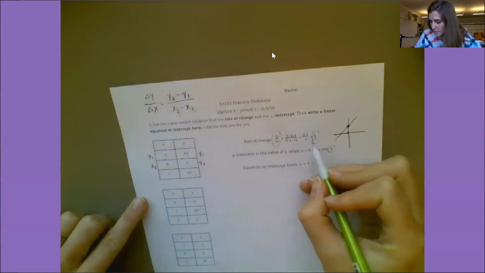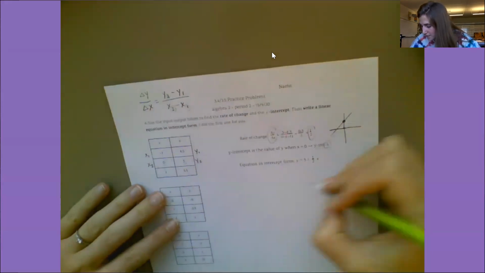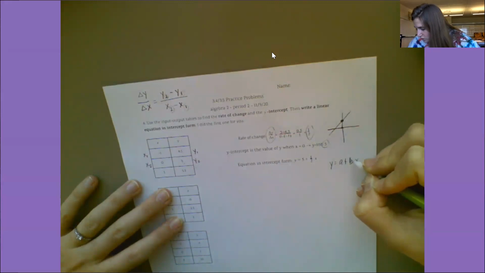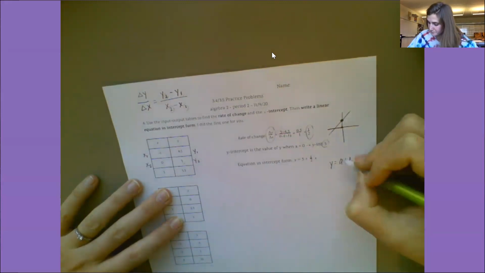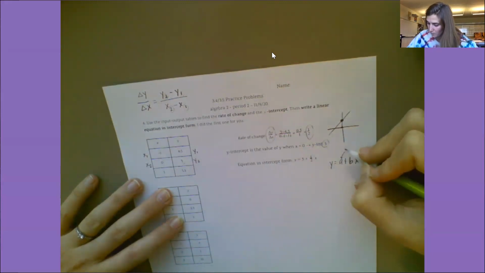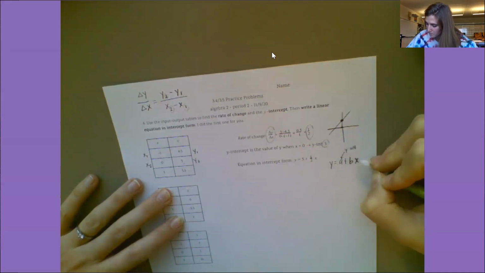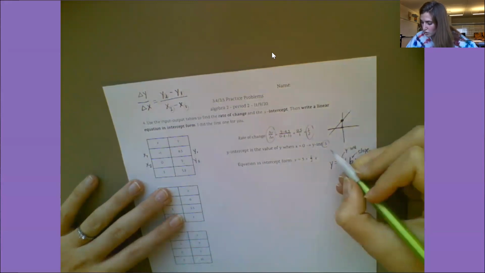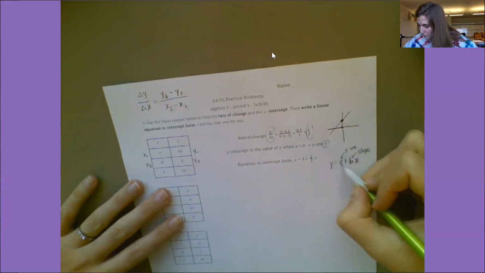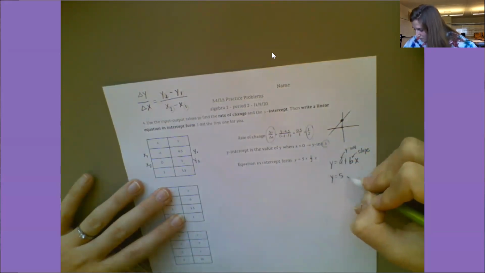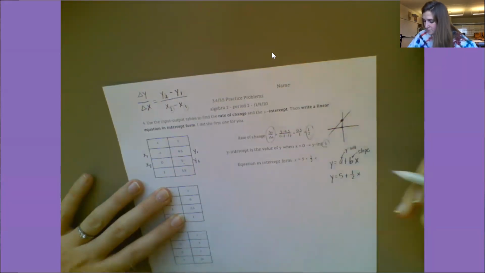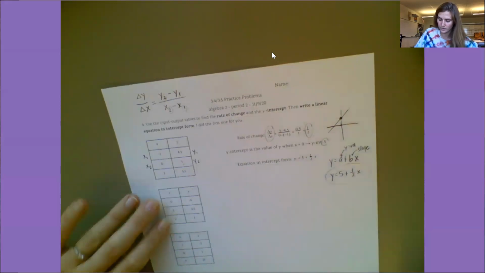I found my y-intercept, I found my slope. Now all I need to do is plug that into my equation, my intercept form. A is my y-intercept, B is my slope. So I plug 5 in for A, so I get y equals 5 plus 1/2 x. That's my answer.